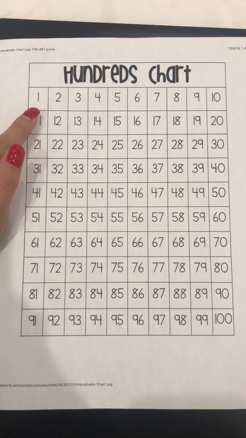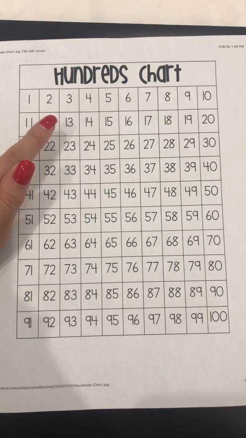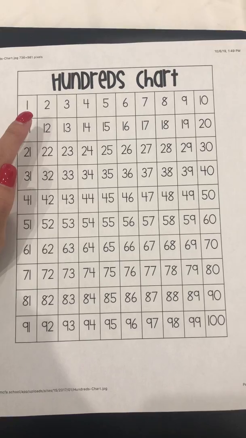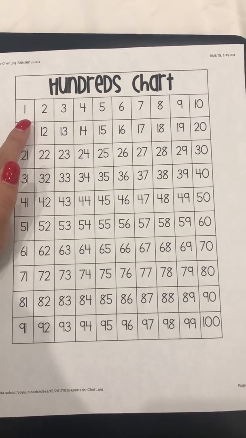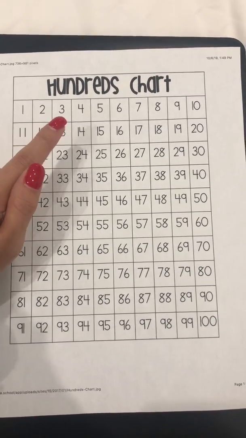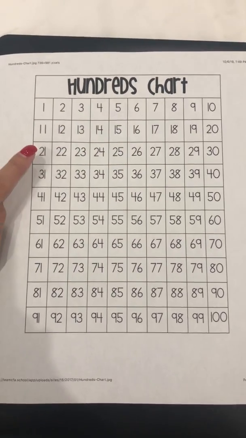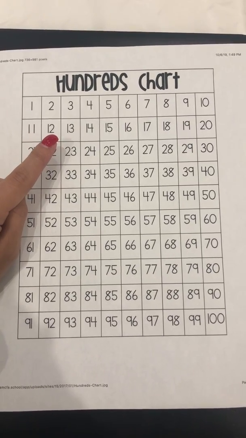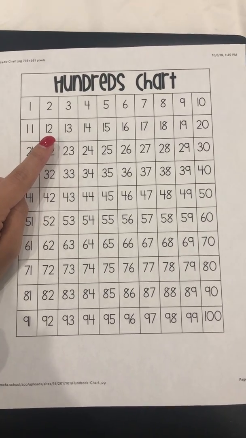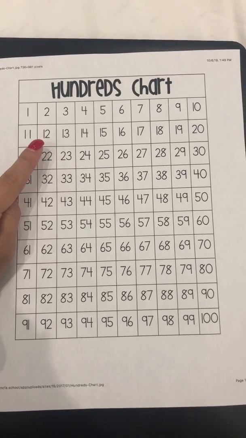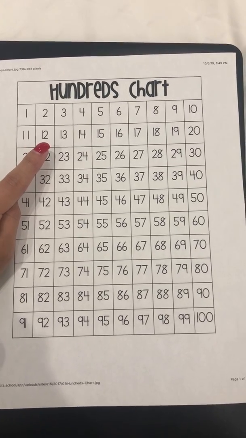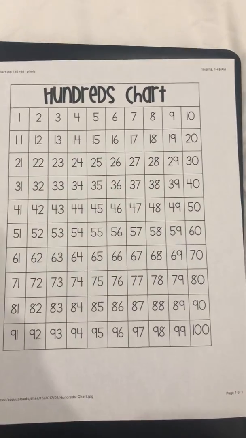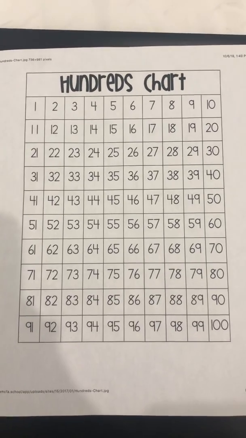Now let's look at the number 1 and let's go across the hundredths chart. We see that the tens place doesn't change, but instead the ones place changes. So here we go from the number 1 to 2 to 3 to 4 and so on. Now let's start at the second column. We have the number 11. And now, if we look at the number 12, we see that the ones place changed, and instead of there being a 1 in the ones place, we have a 2. So that means that as we go across the hundredths chart, our numbers increase by 1.